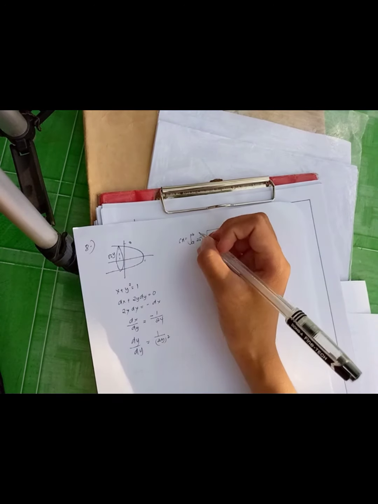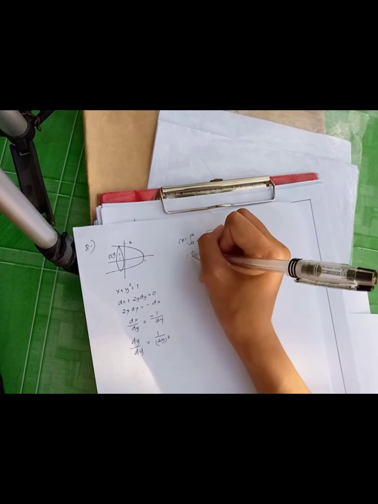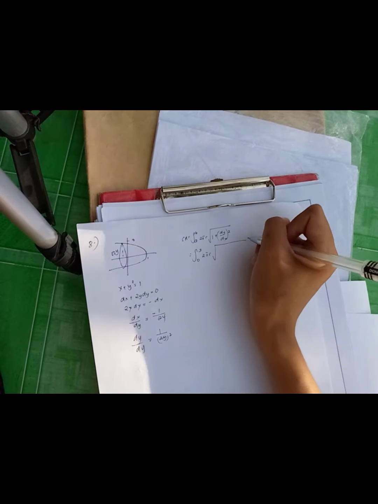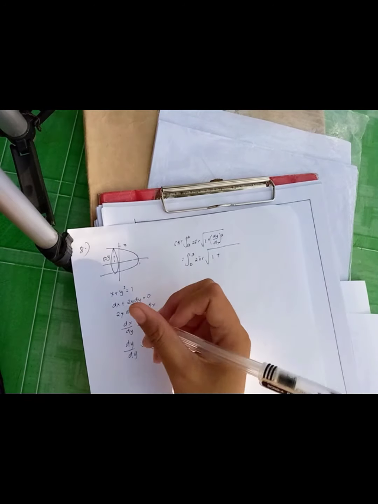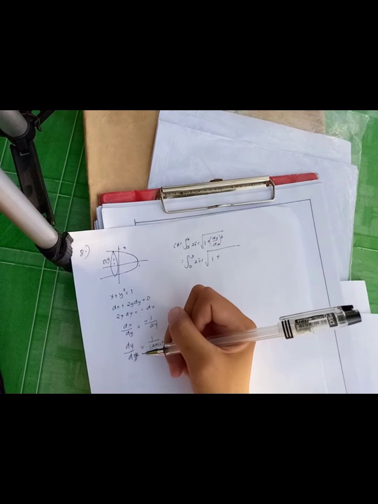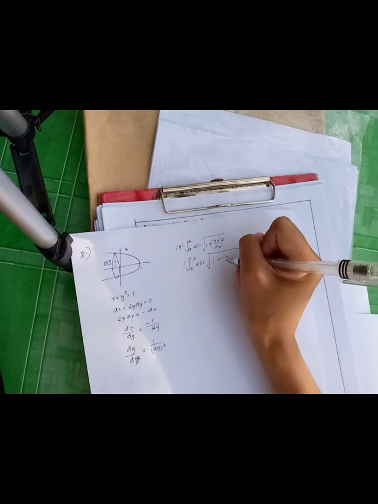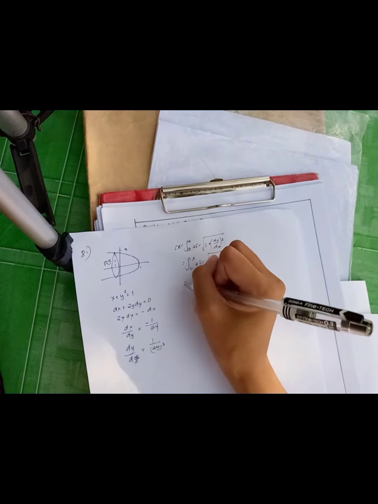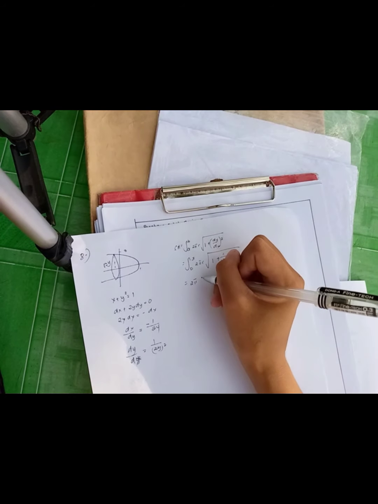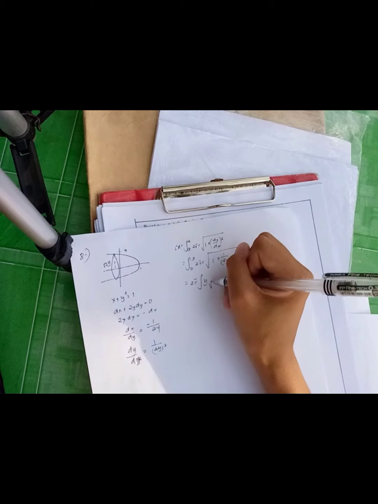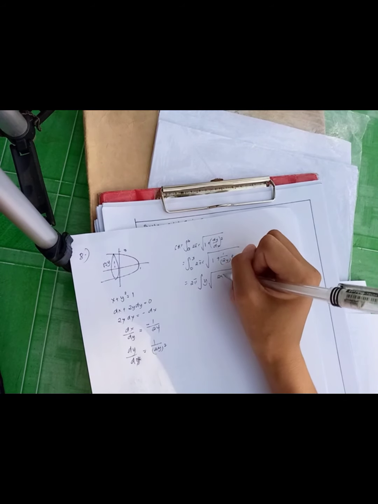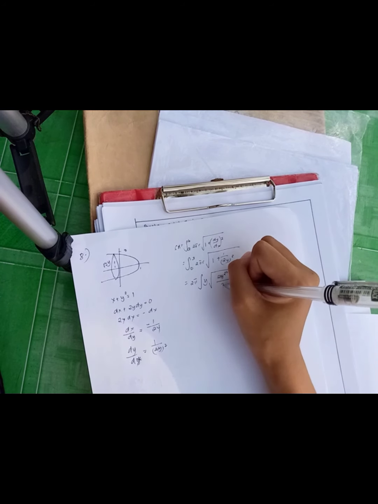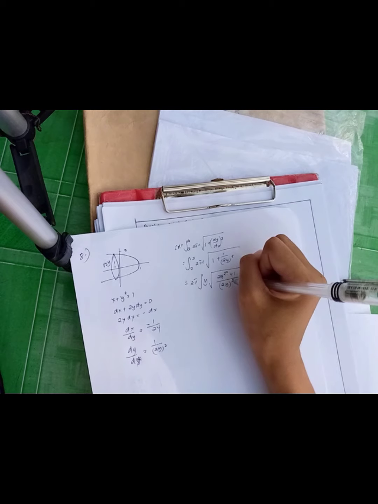So here, let's substitute. The integral from 0 to 3 of 2 pi r times the square root of 1 plus (dy/dx) squared, which is 1 over 2y squared. So it becomes 2 pi y times the square root of 1 plus 1 over 2y squared.